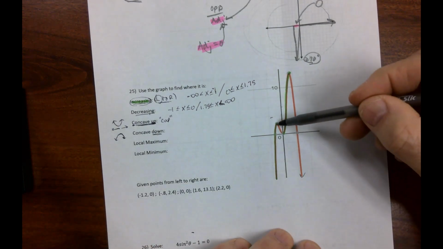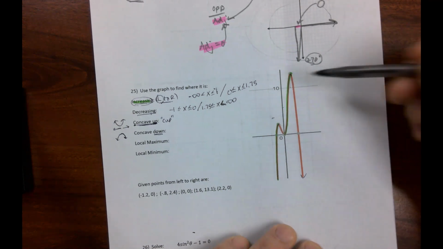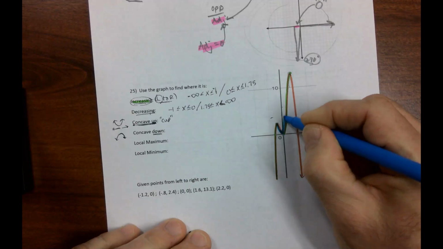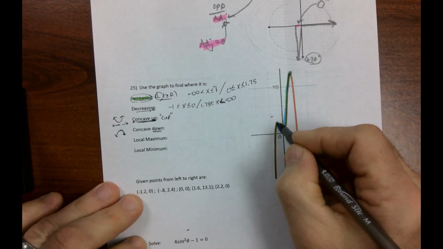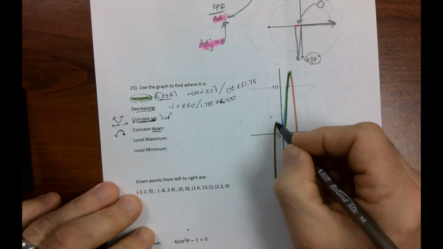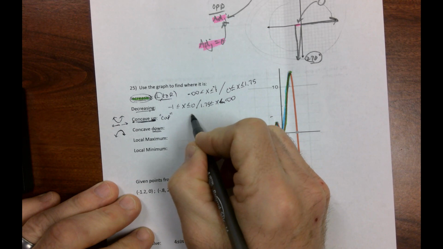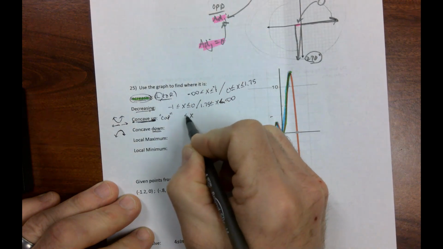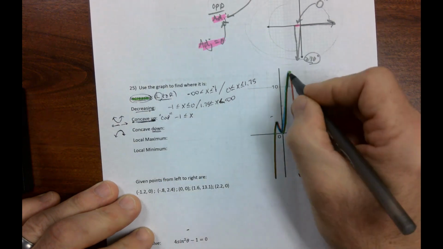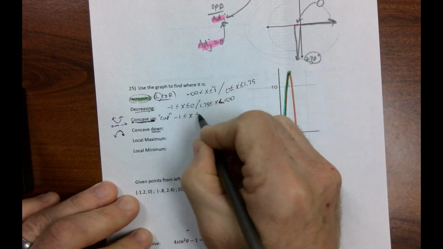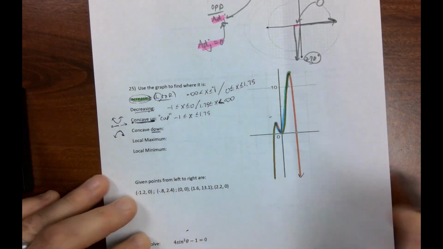Well, I see a cup from here to here. It's a portion of a cup. But from here to here, we have concavity up, both directions moving up. So again, I know these numbers are kind of strange, but from negative 1 all the way to that point, 1.75, we have a cup.